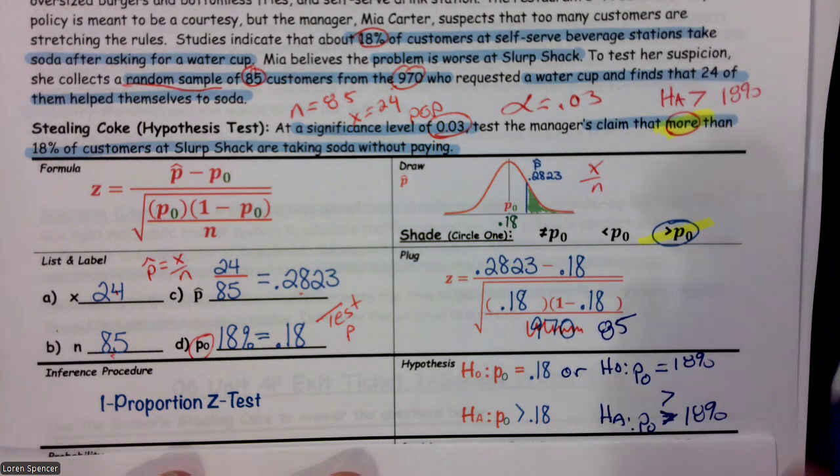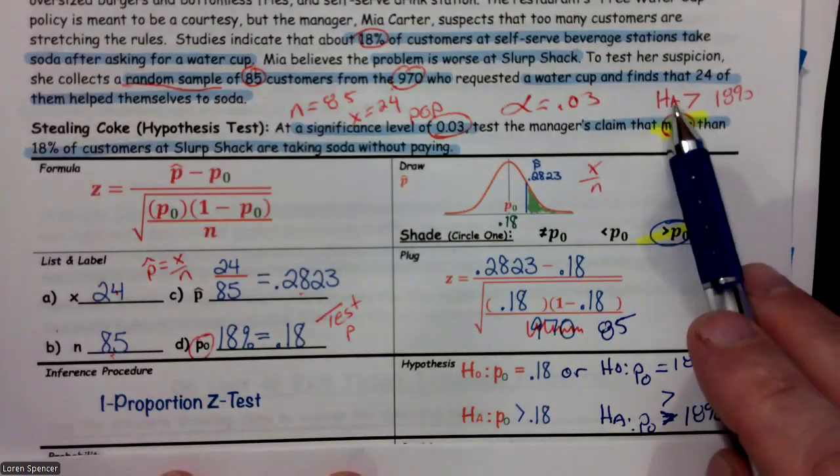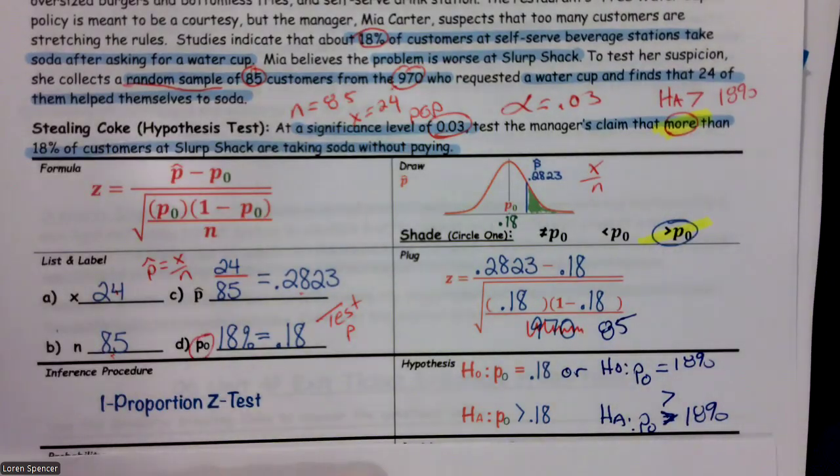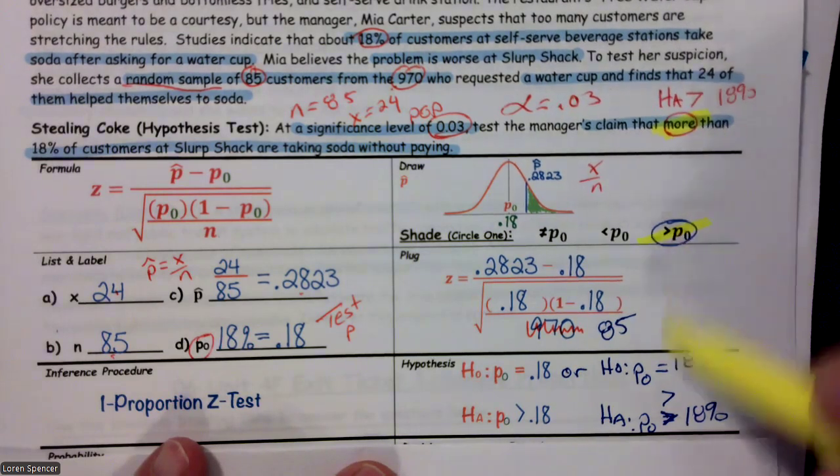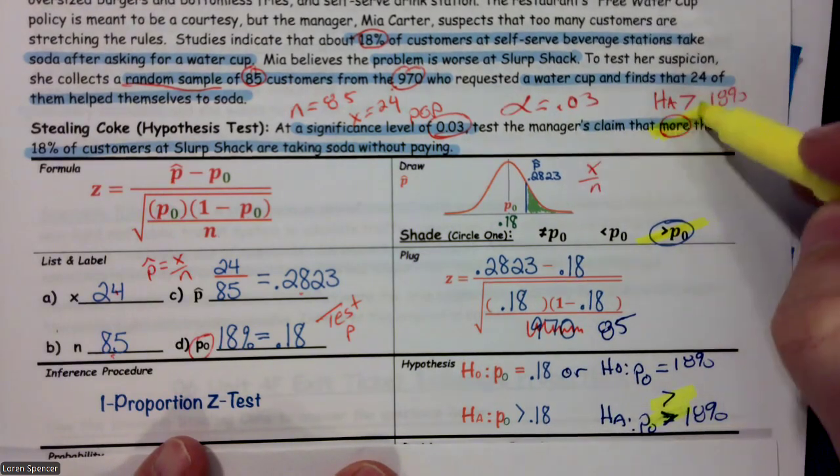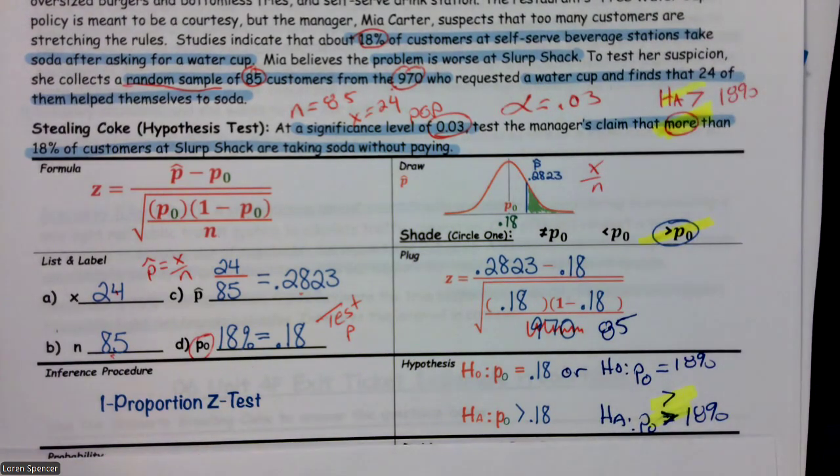That should be a greater than sign, and that's because they are expecting it to be more. Please keep in mind, this greater than all ties back to that more over there.